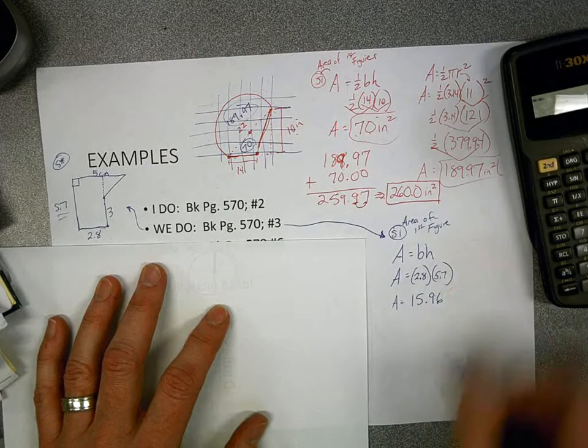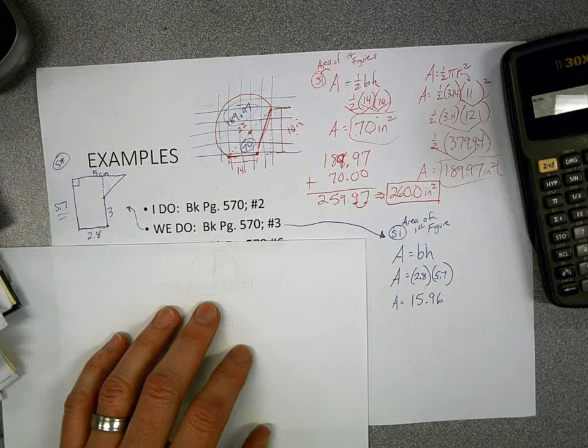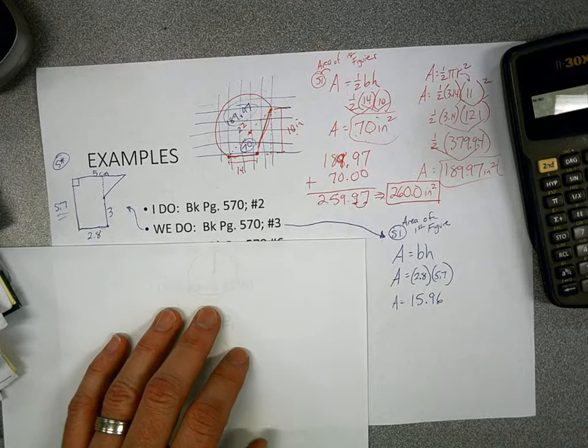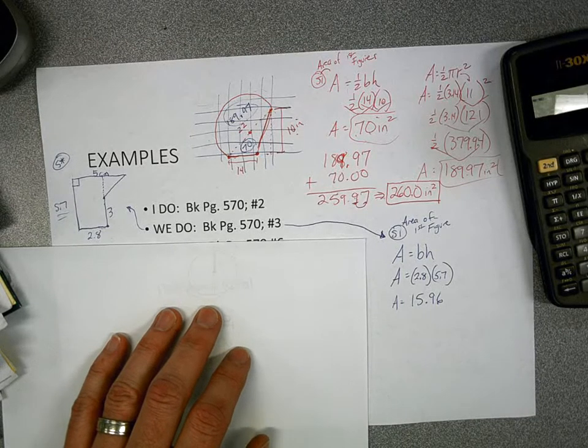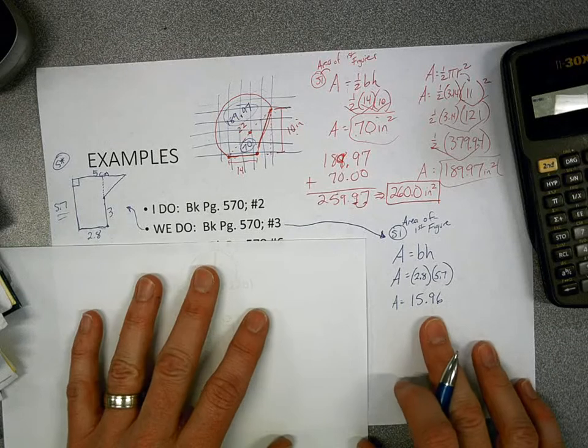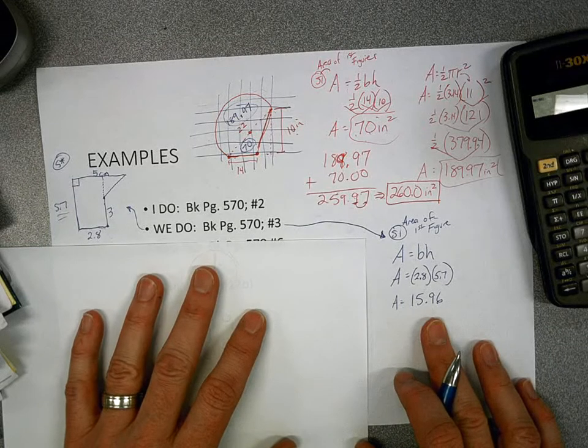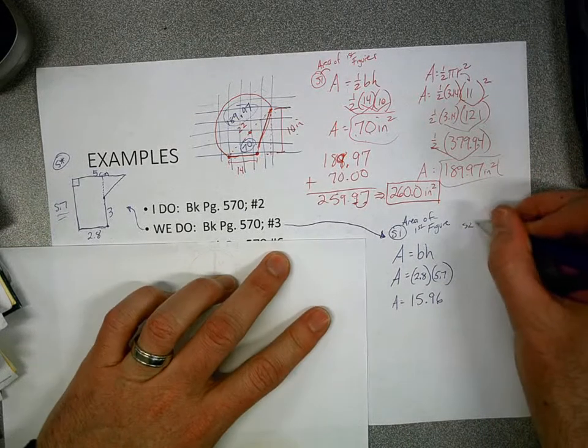Please do not round. Even if the directions say to round, don't round till the end. Remember, the more we round, the less accurate the answer is going to be. Okay? So don't round until the very end if possible. All right, step 2. Here's what I'm going to do.